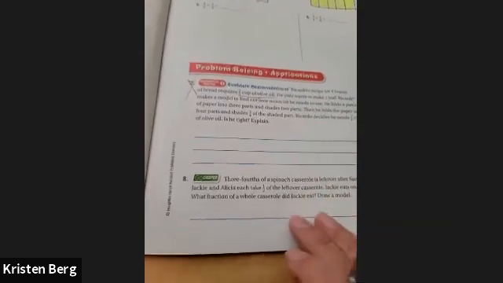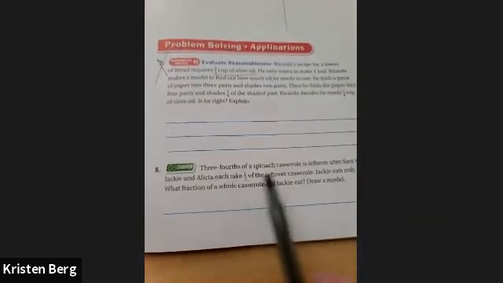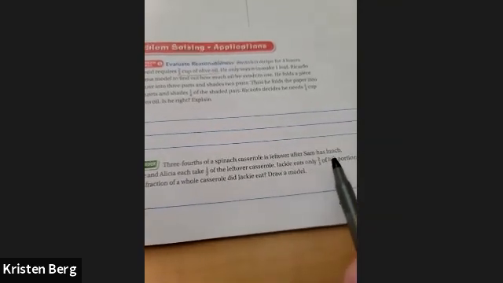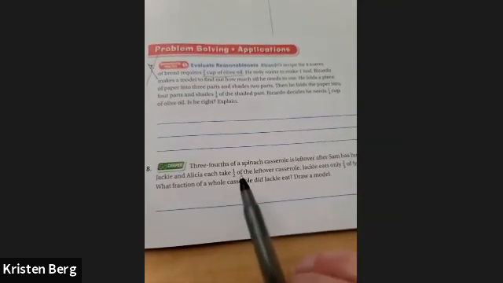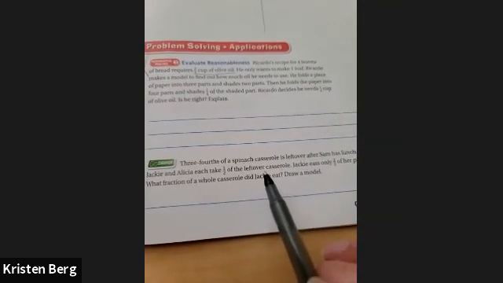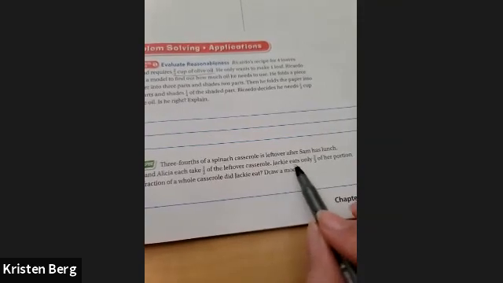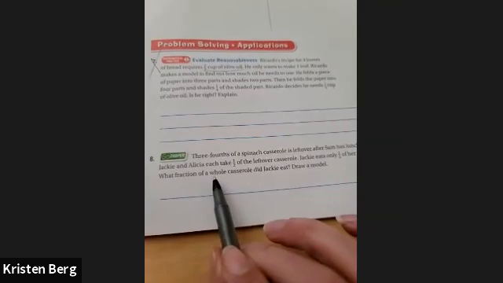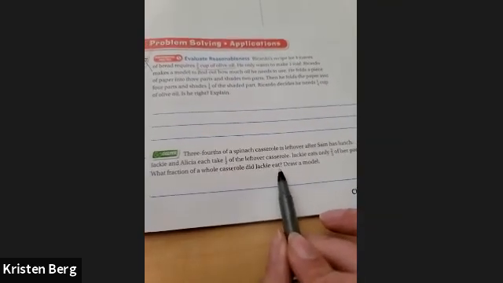So actually I meant to do this one, sorry. 3/4 of the spinach casserole is left over after Sam has lunch. Jackie and Alicia each take a half of the leftover casserole. Jackie eats only 2/3 of her portion. What fraction of a whole casserole did Jackie eat?